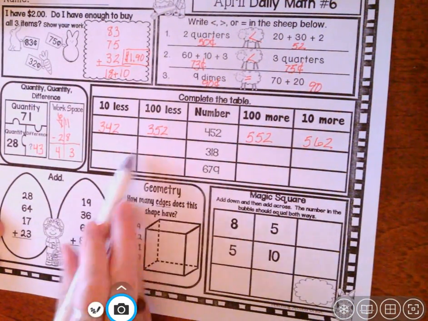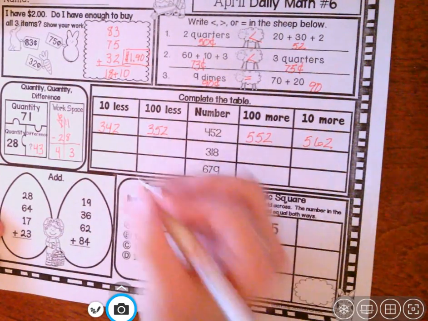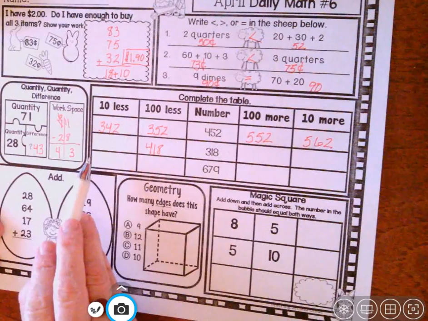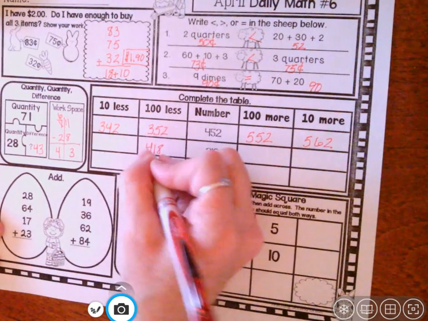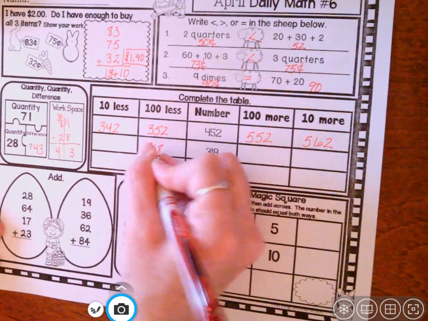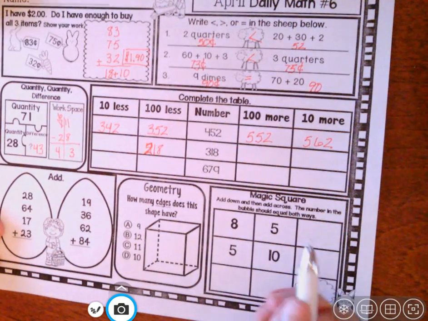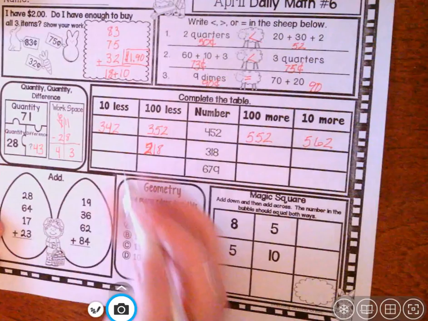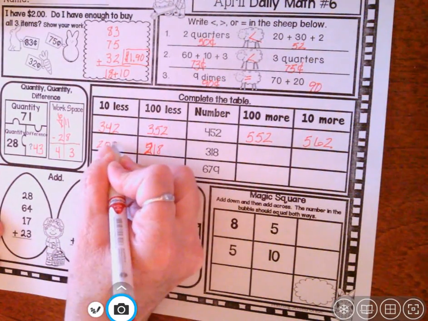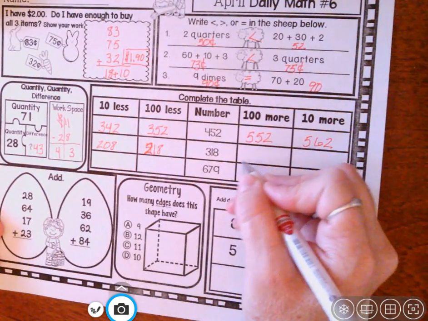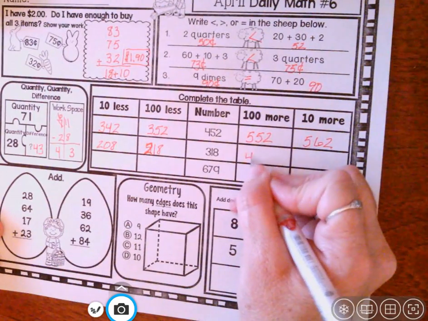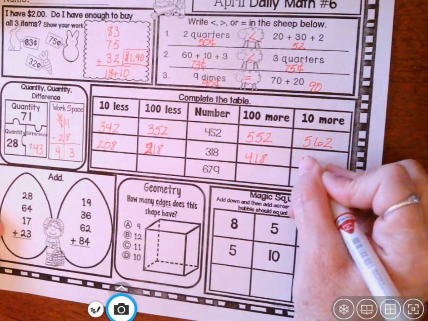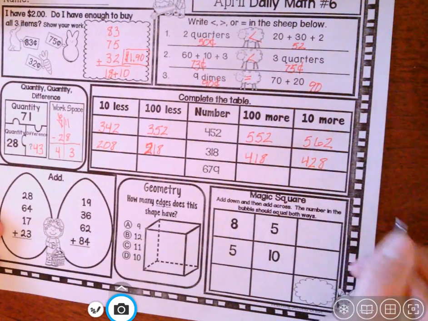Let's do 318. We're going to add to the 100 spot, so we have 418. Oh, we're supposed to do 1 less, so actually that's take away 1, so that's a 2. Sorry. And 10 less than that, so it's going to be 208. 100 more, add to the 3. That's where we put the 4. 418, add to the 10, 428.